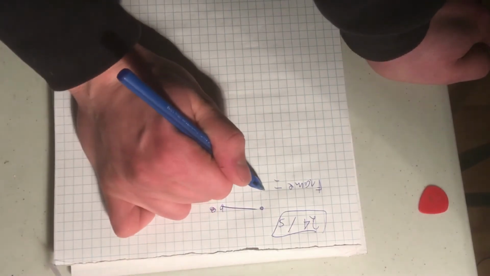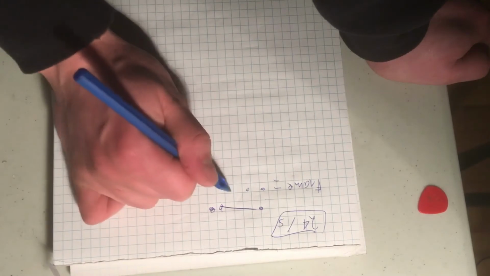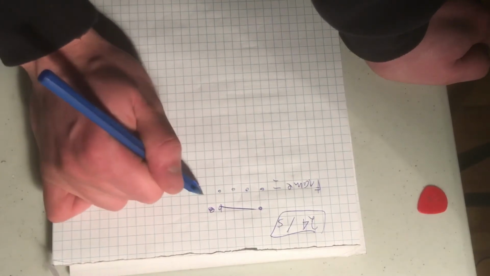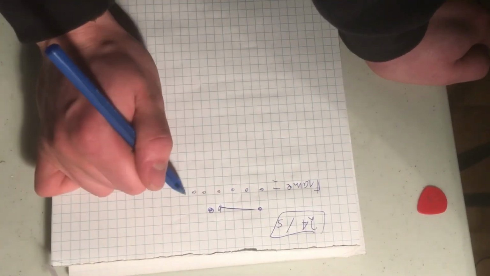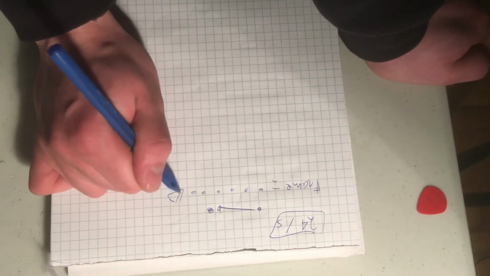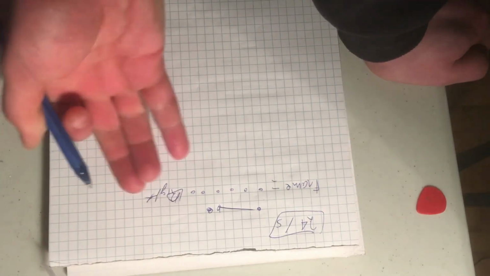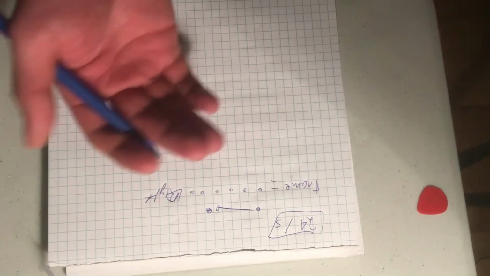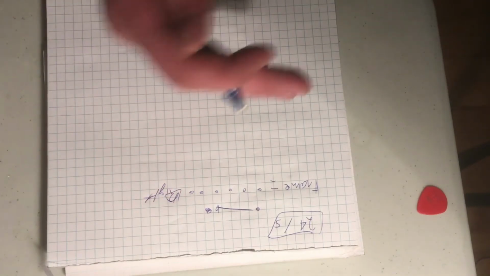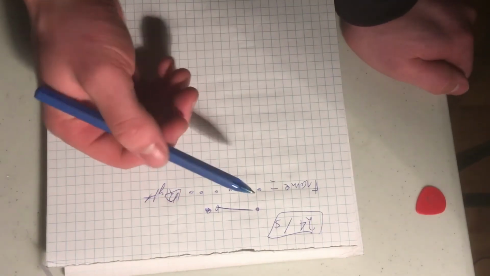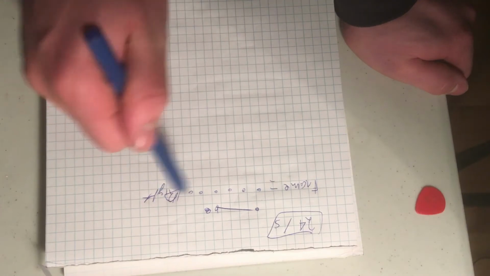So you would have the dog here, the dog here, the dog here, and so on till it's all the way to the right of the screen, and at 24 images per second the dog would move to the right.